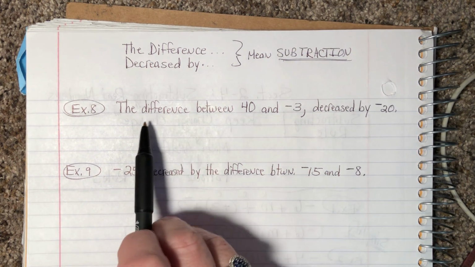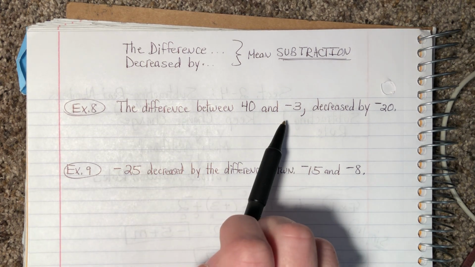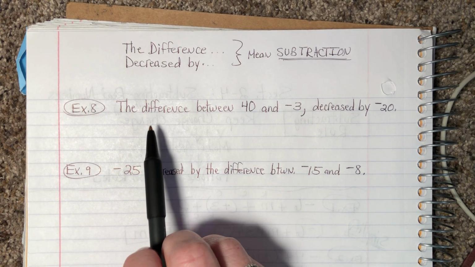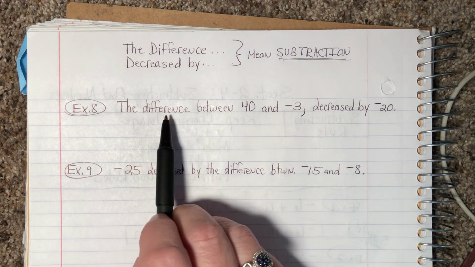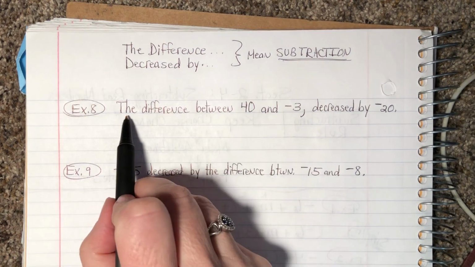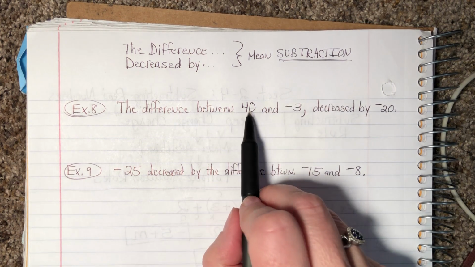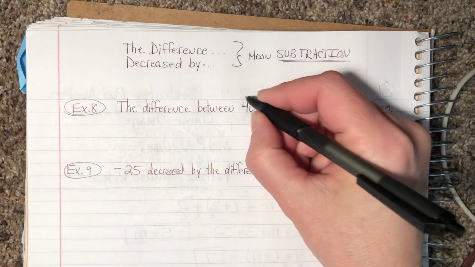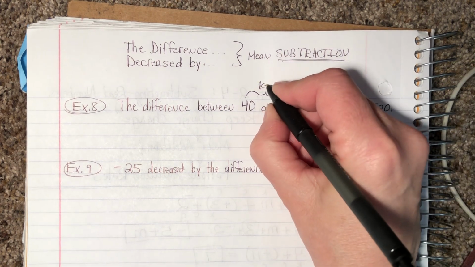And just as a reminder, in general, when you translate, you want to work from left to right, and you have to know the meaning of some of these key phrases. So we know "difference between" and "decreased by" are talking about subtraction. So the first thing I read is the difference between 40 and -3. So that means I'm subtracting these numbers. Keep the order.